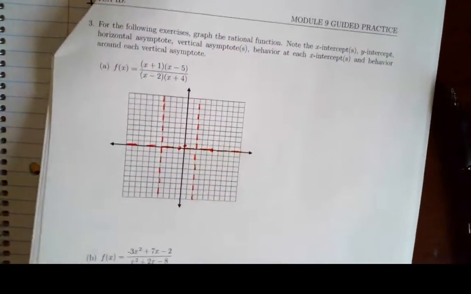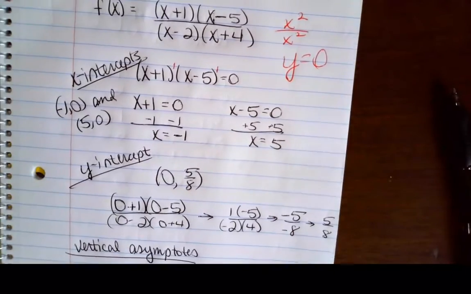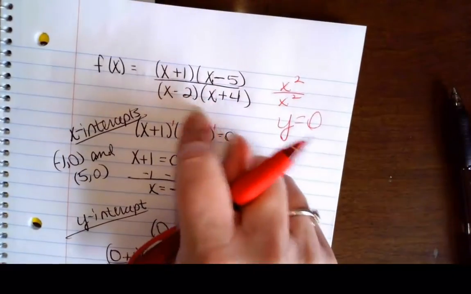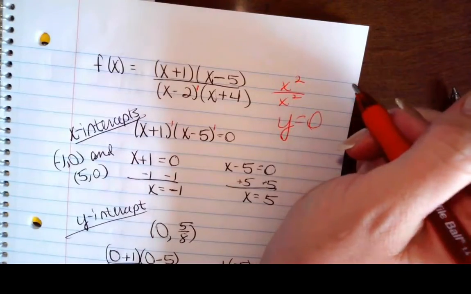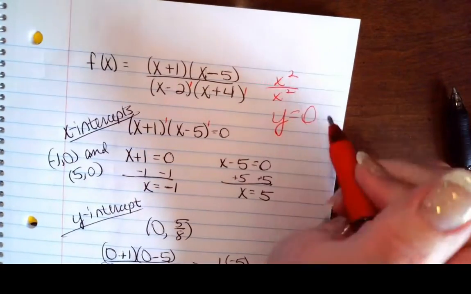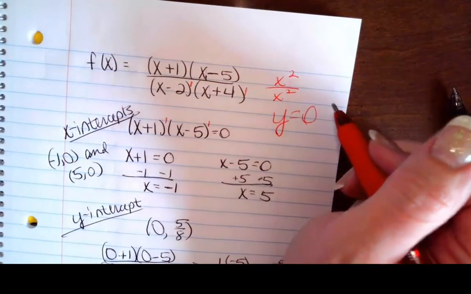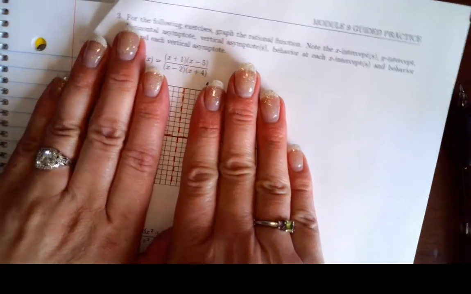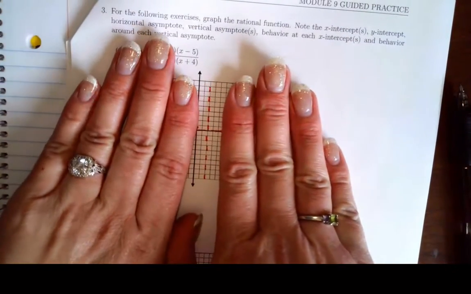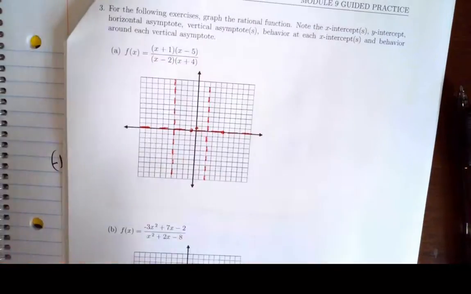And now what is my behavior around the asymptotes? Well, this is an x to the first, so my function is going to be shooting off on either side. And this is an x to the first, so my function is going to be shooting off on either side. In other words, on either side of each asymptote, it's going to be going in opposite directions.